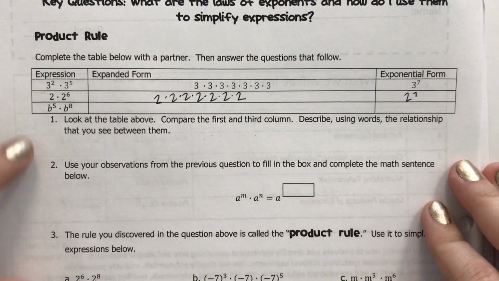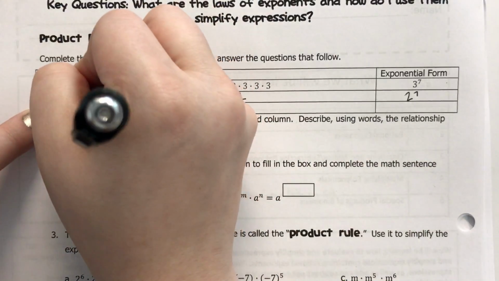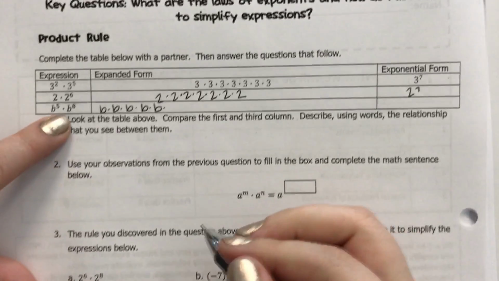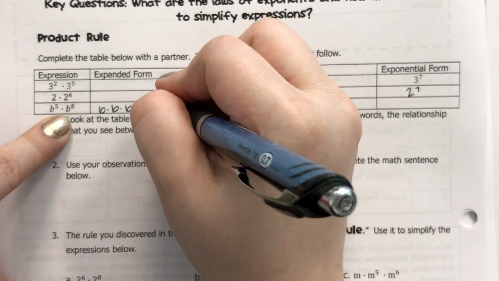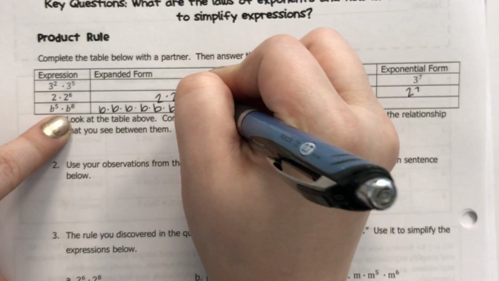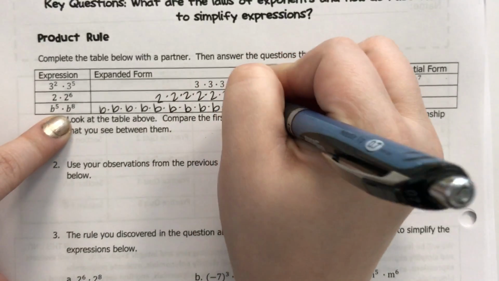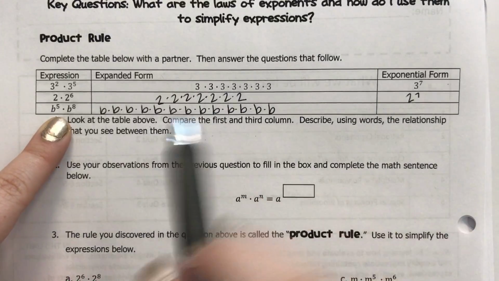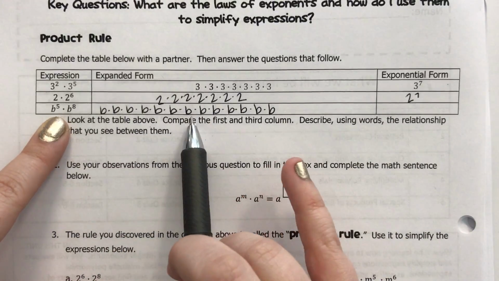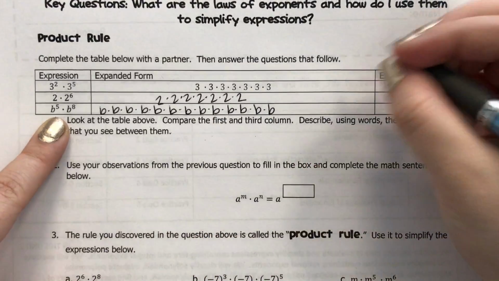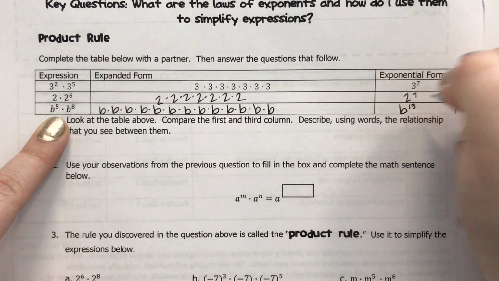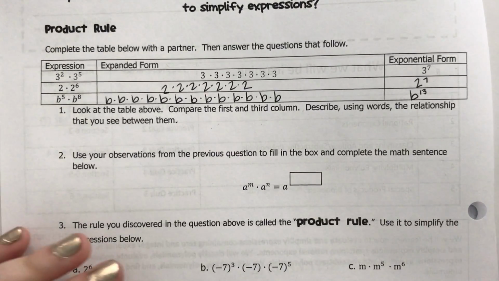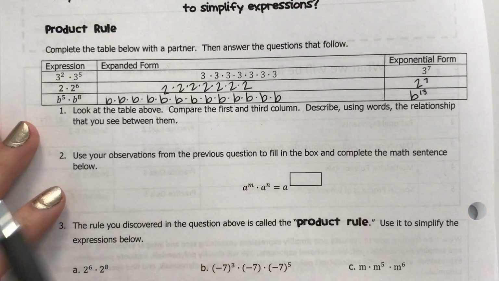Let's do one more. So I'm going to have 5 B's, so 1, 2, 3, 4, 5 times 8 more B's: 1, 2, 3, 4, 5, 6, 7, 8. So now let's count. How many total B's do we have? 1, 2, 3, 4, 5, 6, 7, 8, 9, 10, 11, 12, 13. So B to the 13th power. So what does this look like? What kind of patterns do we see?